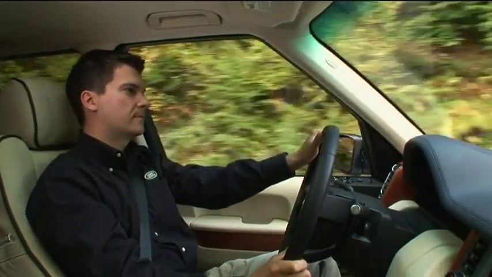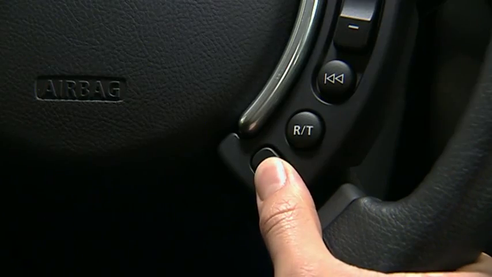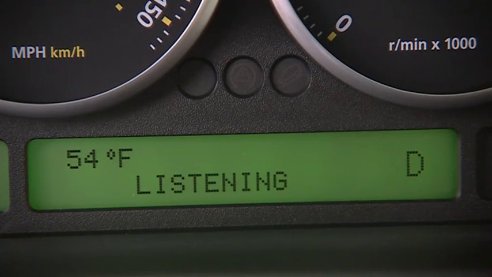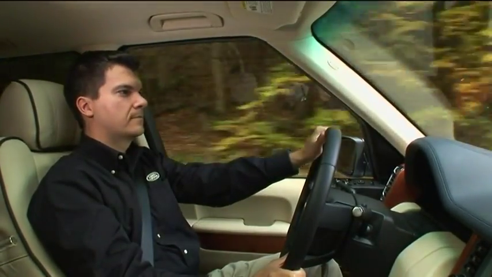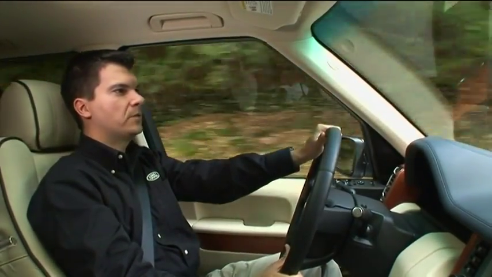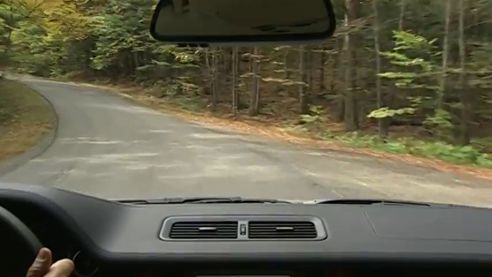To activate voice recognition, press Voice Control until you hear a tone, and listening appears in the main message center. Release the button and say the command. Radio play.